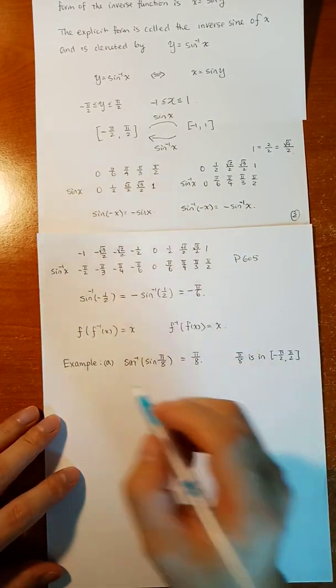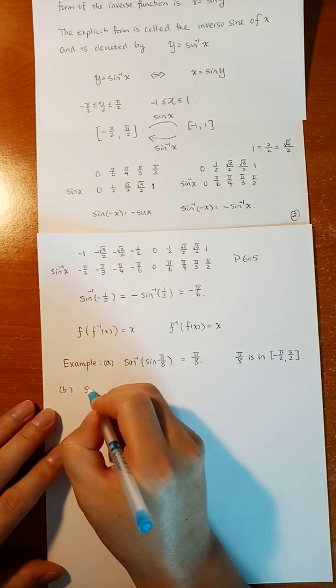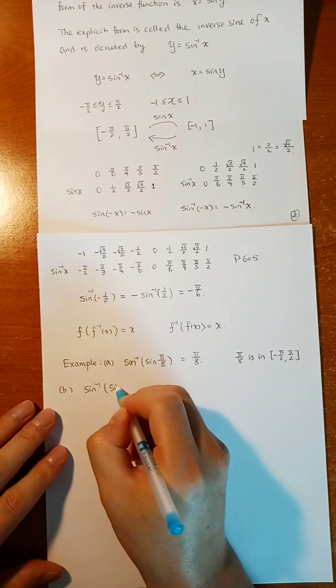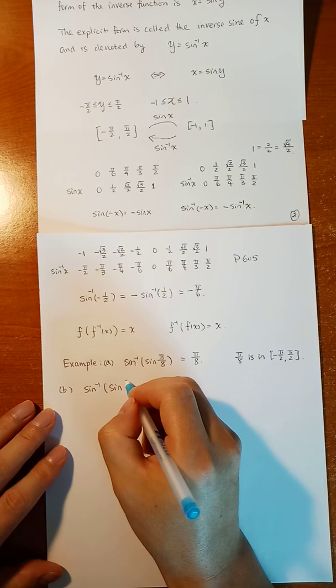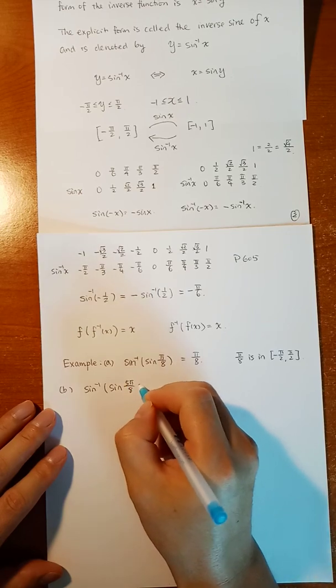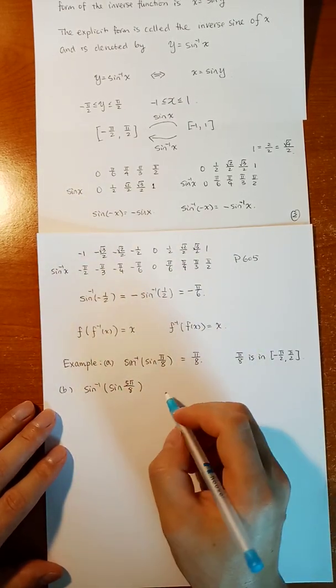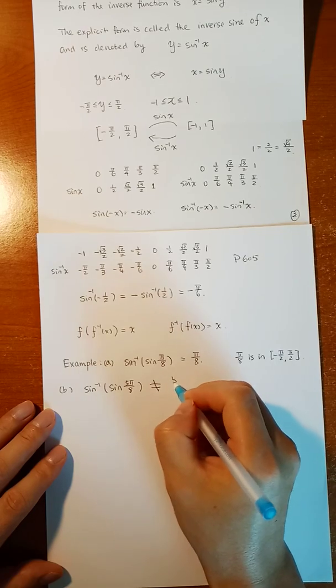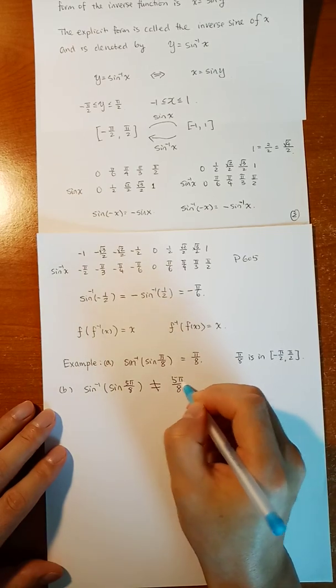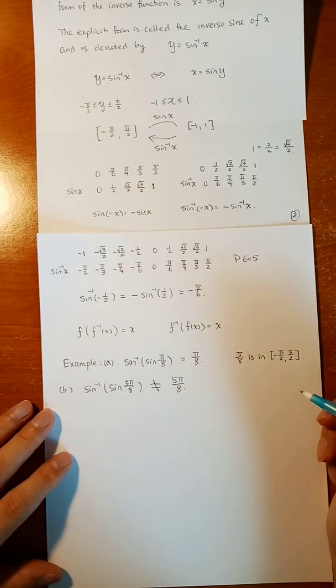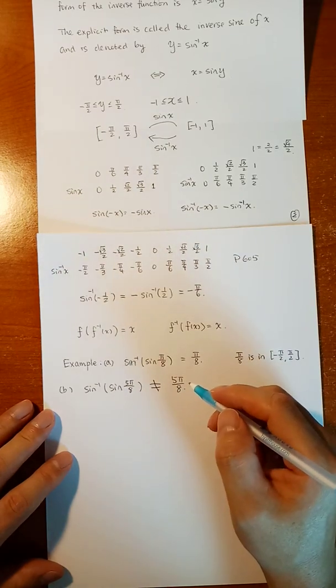The thing will be different if we have sine inverse of sine of 5 pi over 8. If we get this one, first I'm going to say it is not equal to 5 pi over 8.